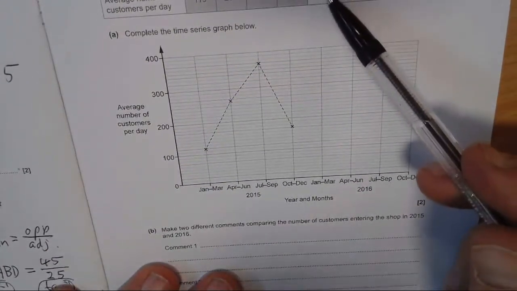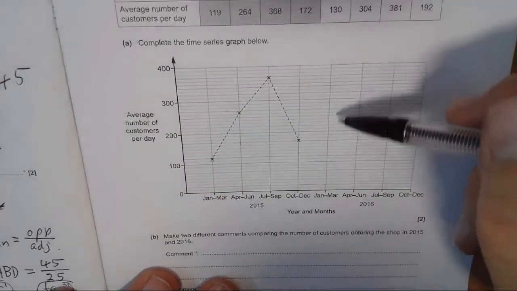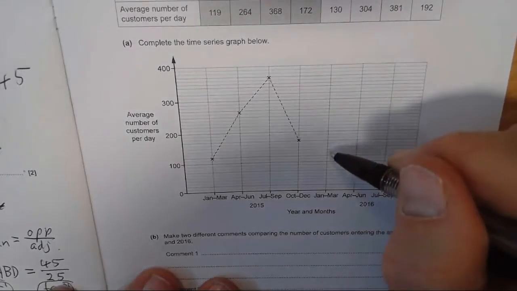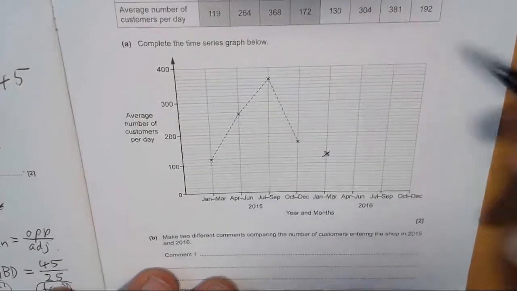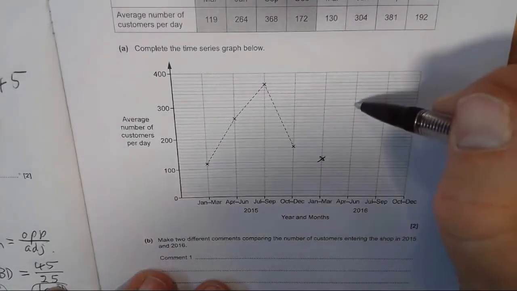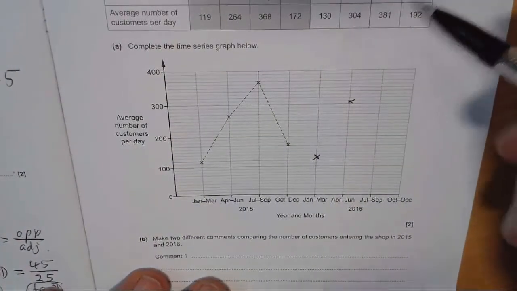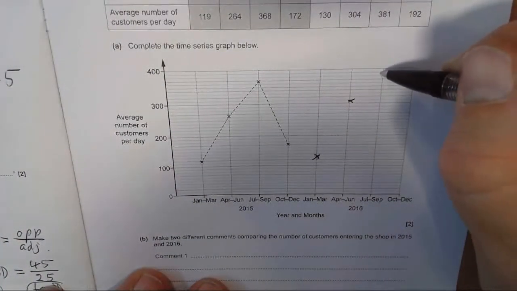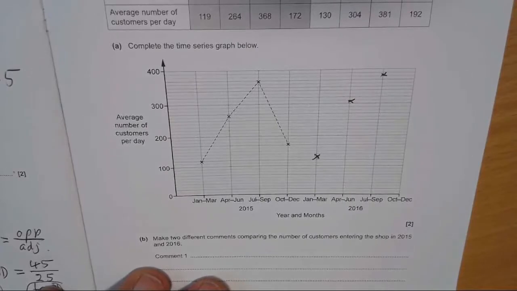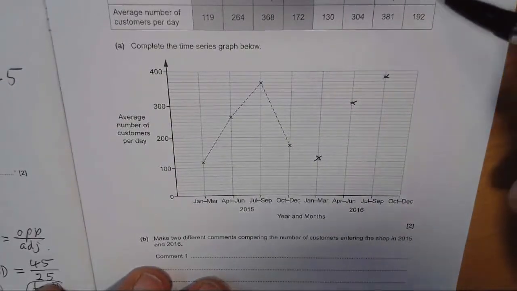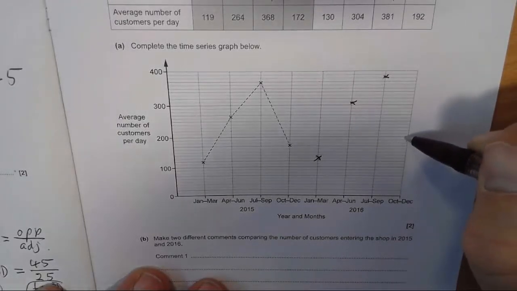Right. So you're going to get 2 marks for just correctly plotting this. January to March, 130 people. So 100, 110, 120, 130. April to June, 304 people. 300, it's just less than halfway towards the first line after 300. 381, right. Just over the 380 bit. 192, use a sharp pencil for this when you're doing it. I'm just doing it like this so it shows up on the screen better. 192 in this one, so just a bit more than 190, 192.